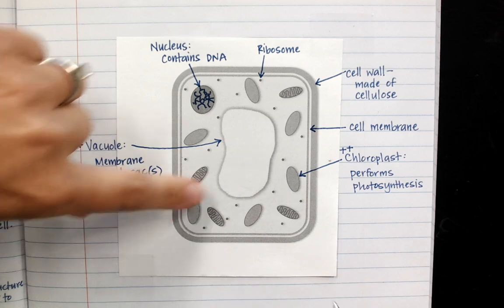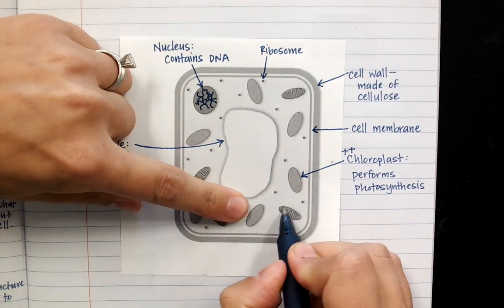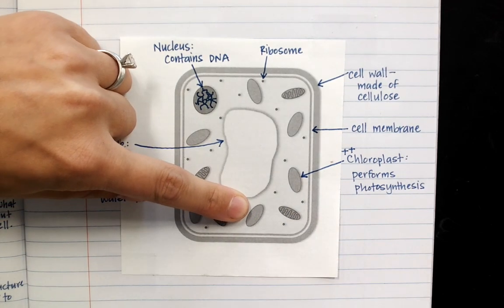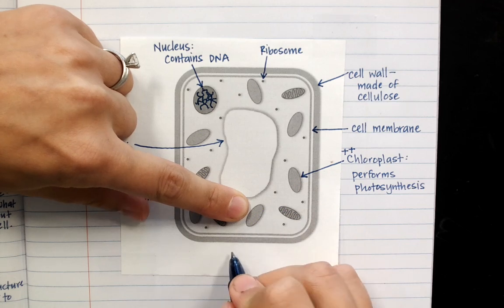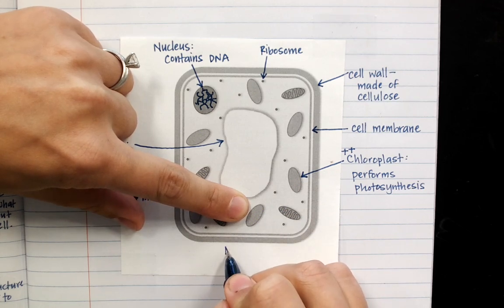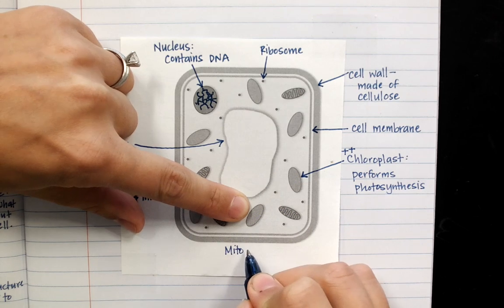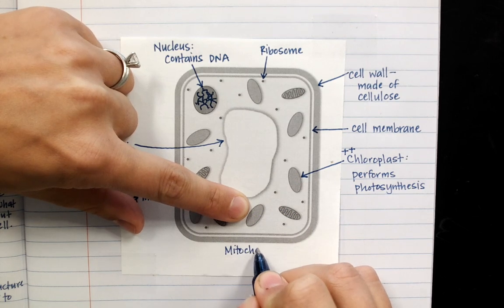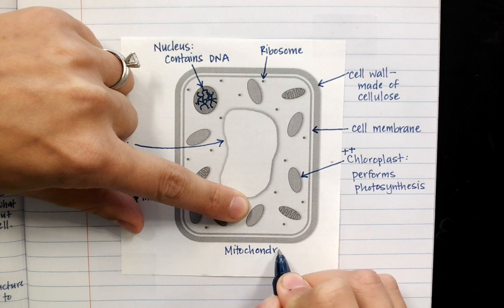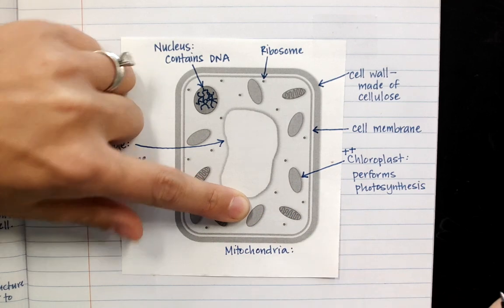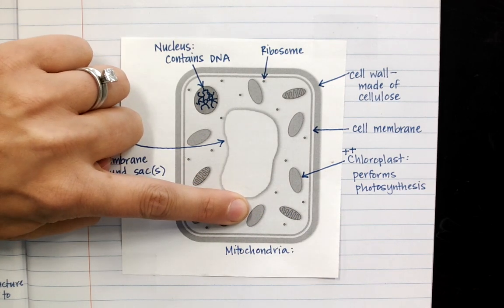Let's talk about this next one. This one with this weird wiggly line. That's my mitochondria. And you all know that mitochondria is the powerhouse of the cell. But what does that actually mean?